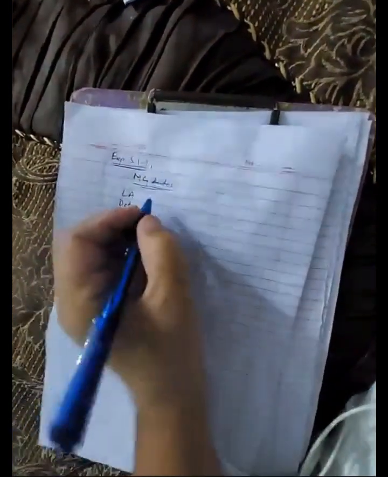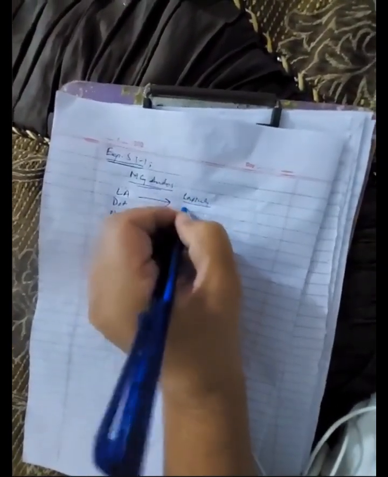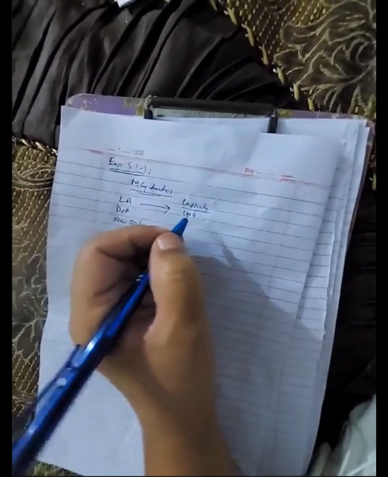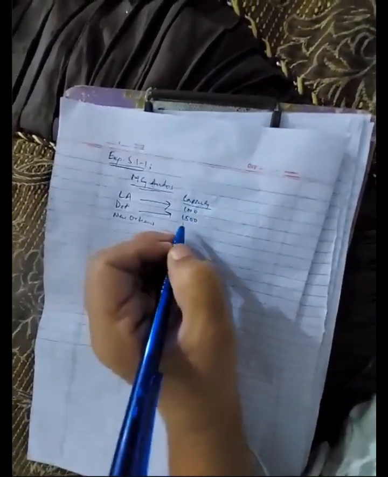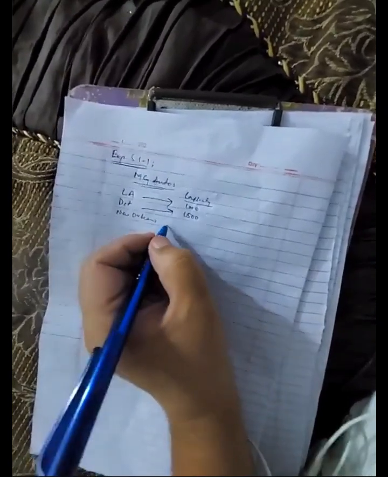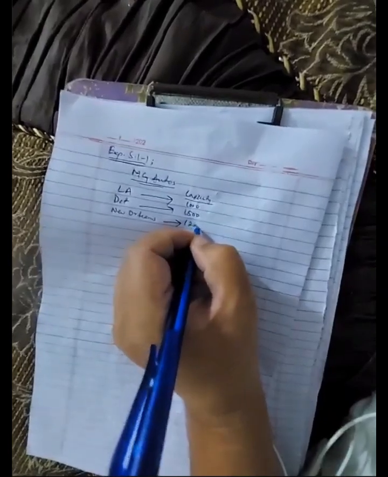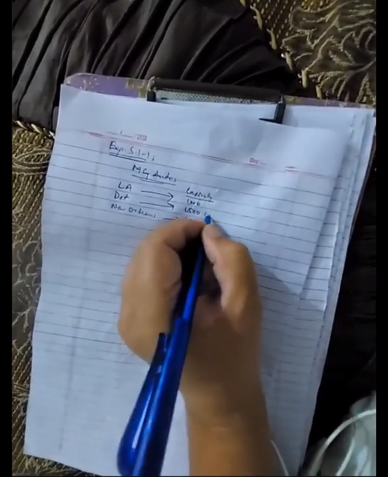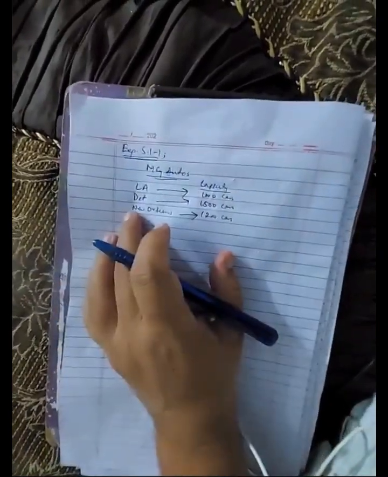It says that the capacity of these plants: LA has a capacity of 1000 cars, the Detroit plant has a capacity of 1500 cars, and New Orleans has 1200 cars capacity that it can supply.